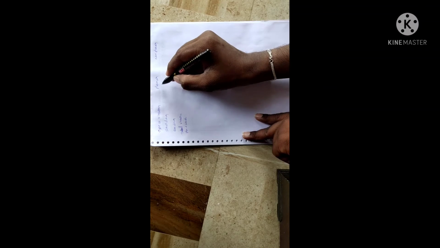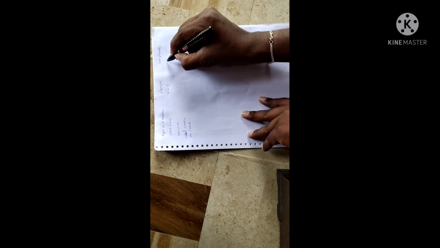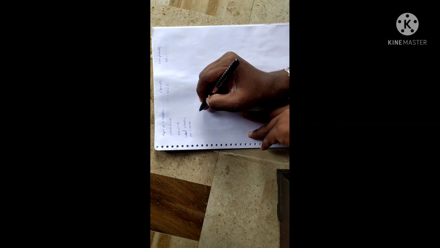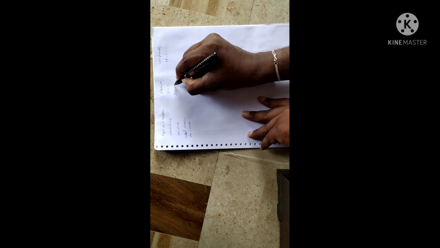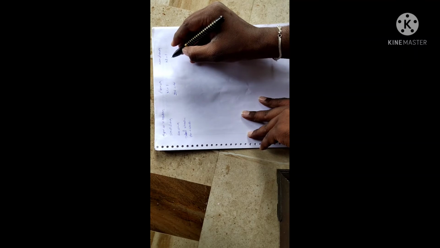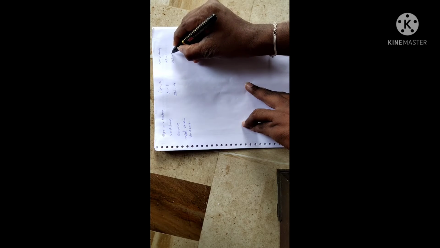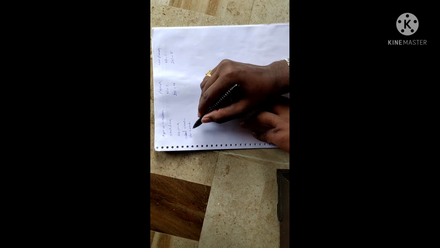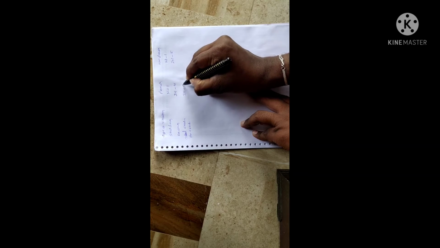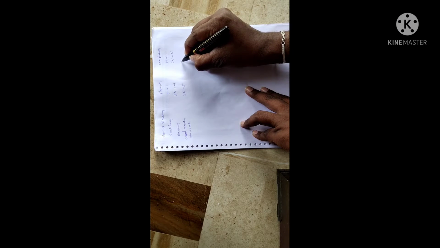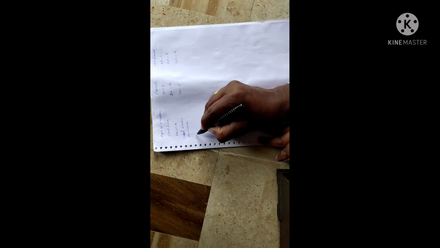For a linear molecule, the stretching vibrations are n minus 1, and the bending vibrations are 2n minus 4. For non-linear molecules, the stretching vibrations are n minus 1 and the bending vibrations are 2n minus 5. The total stretching and bending vibrations is 3n minus 5 for linear molecules, and 3n minus 6 for non-linear molecules. Let us see one example.